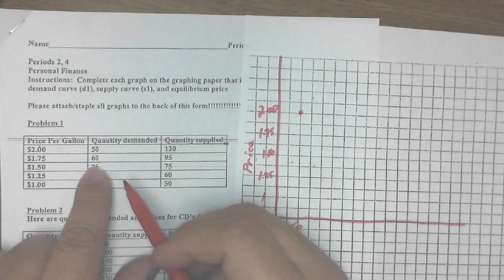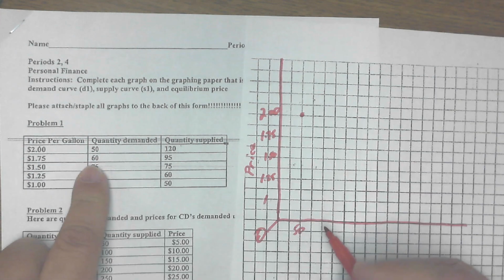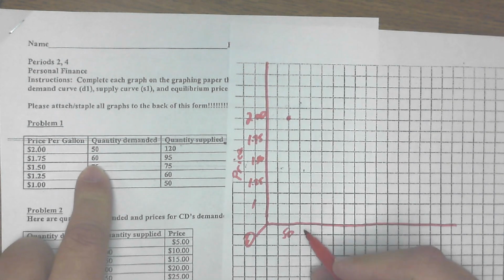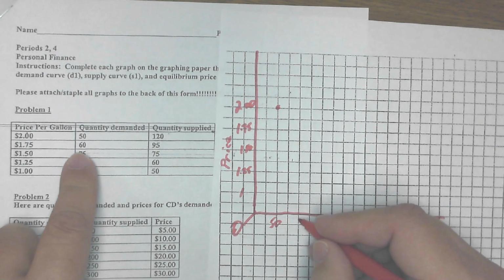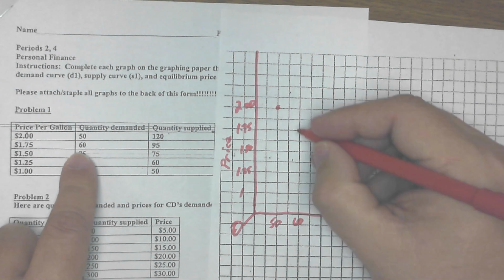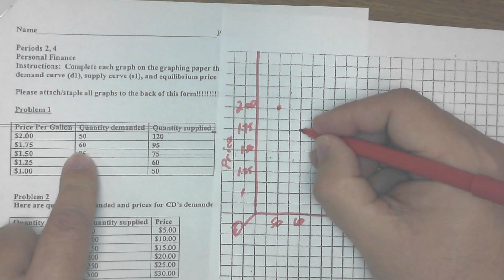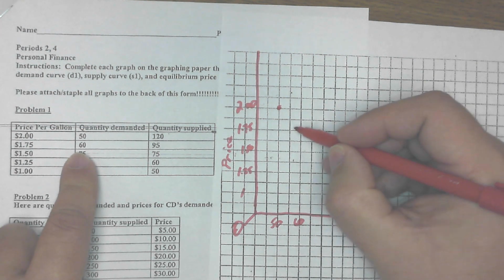Then our next quantity demanded at $1.75, demand goes up a little bit to 60. So I'll go over 2 squares. Like I said, you can go over as many as you want. 60. Match that up with the $1.75.